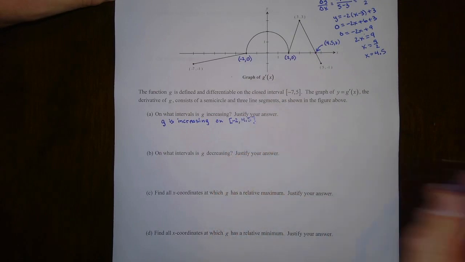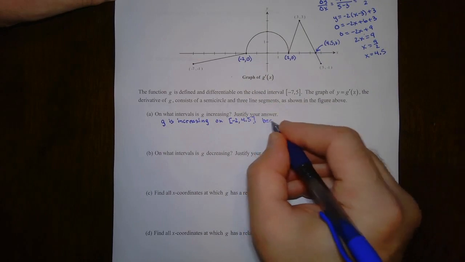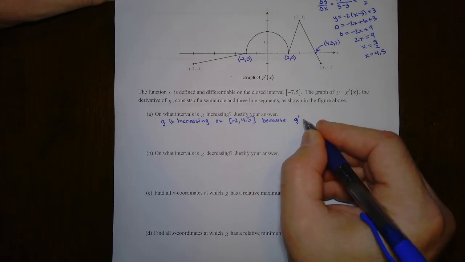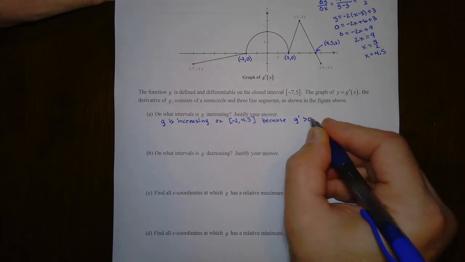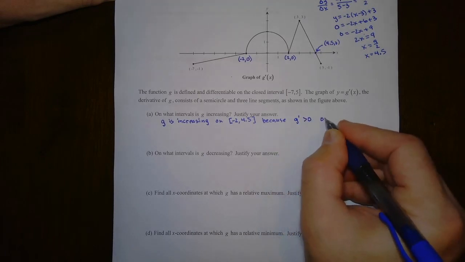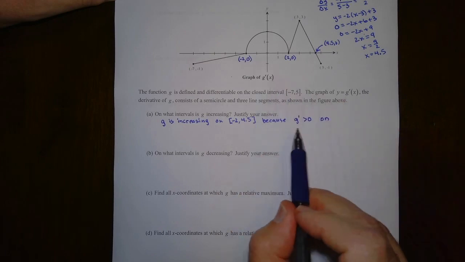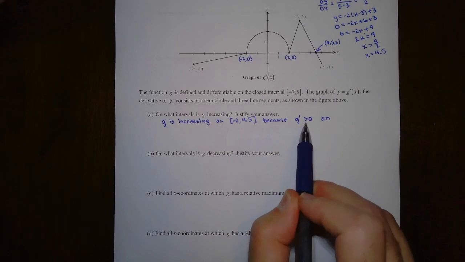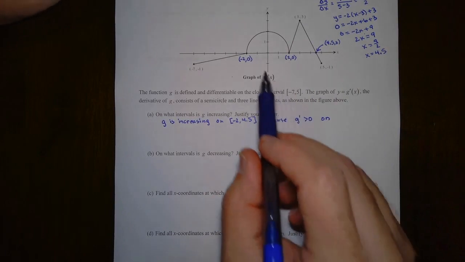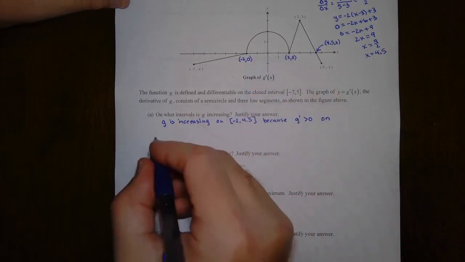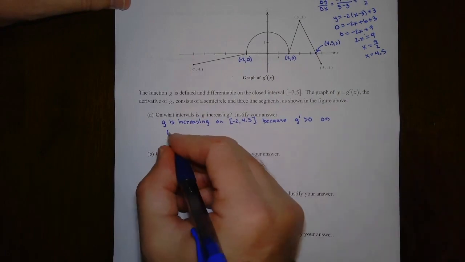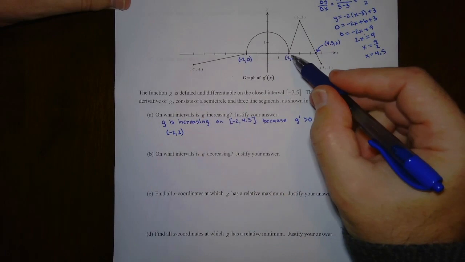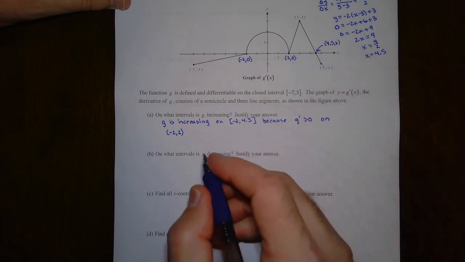And the way we can determine that is because g prime is greater than 0 on the intervals. Now, we're not going to give the same interval, because now we're just saying we know this because g prime is greater than 0, but it's only greater than 0 in between negative 2 and 2. So we go negative 2 to 2 with parentheses, and then union 2 to 4.5.